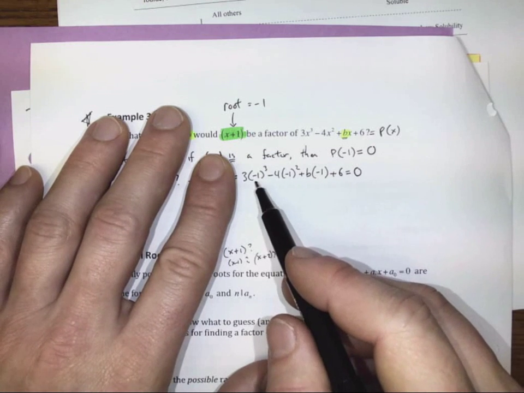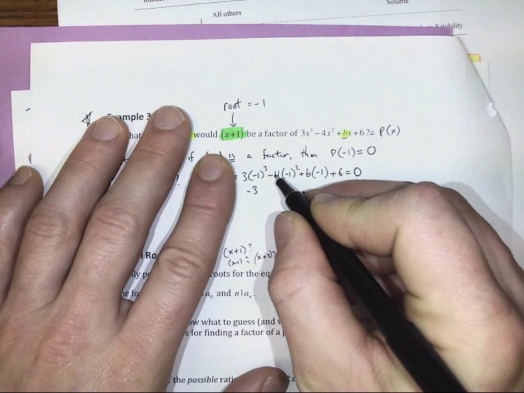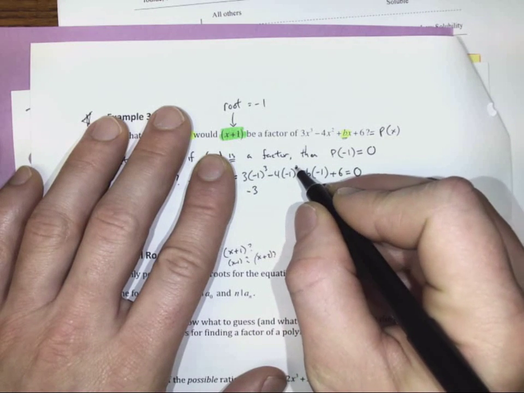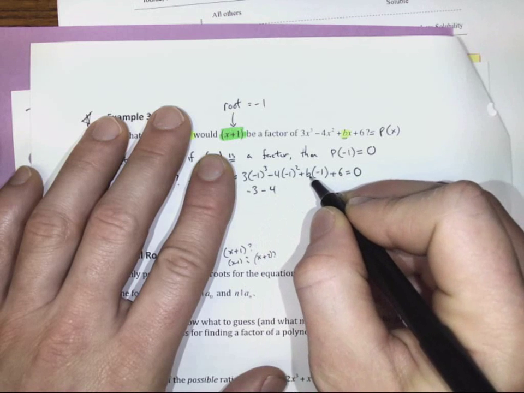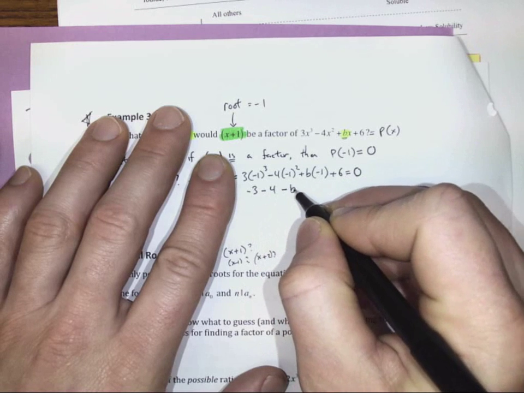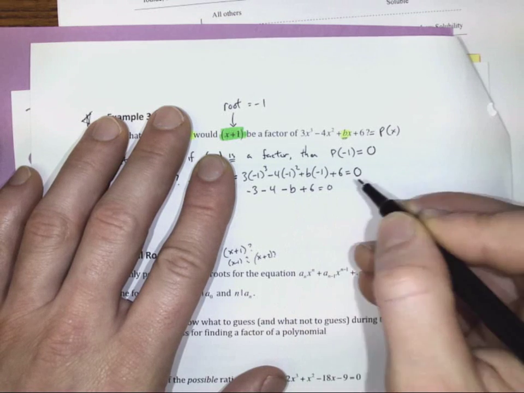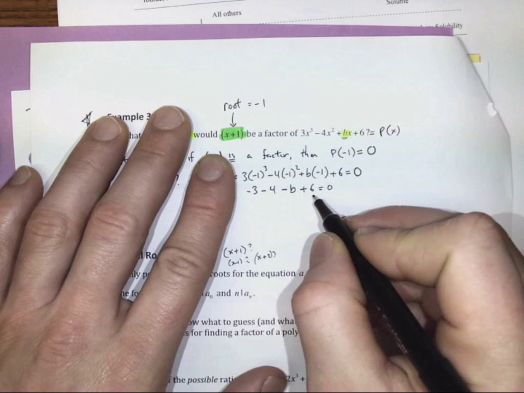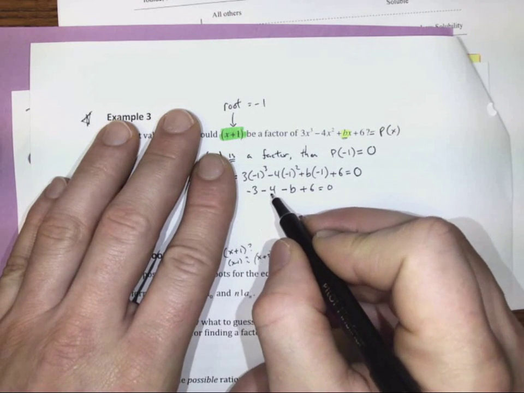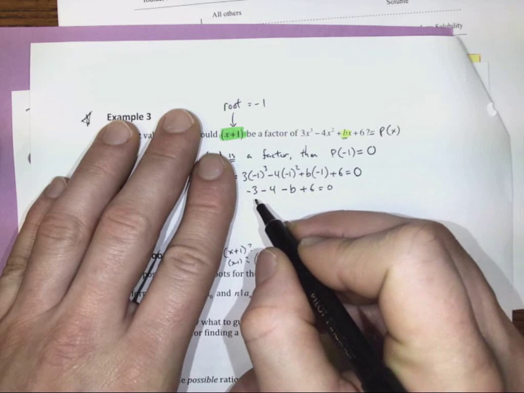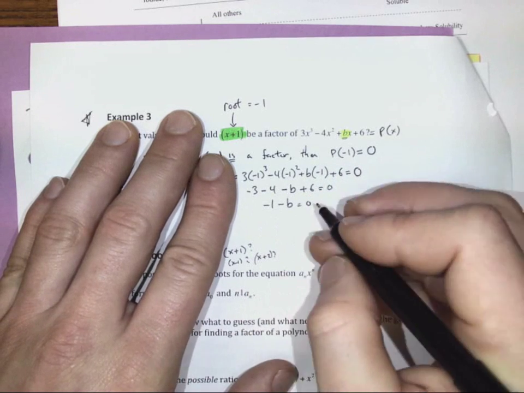Negative 3 cubed is negative 3, times 3 is negative 3. Negative 4 times negative 1 squared is 1, so negative 4 times 1 is negative 4. And I'm going to rewrite that as negative b, it's like negative 1 times b, plus 6, and that's all equal to 0. I'm going to simplify all this before I do anything else, so I've got negative 3, take away 4 is negative 7, plus 6, that gives us negative 1 minus b equal to 0.